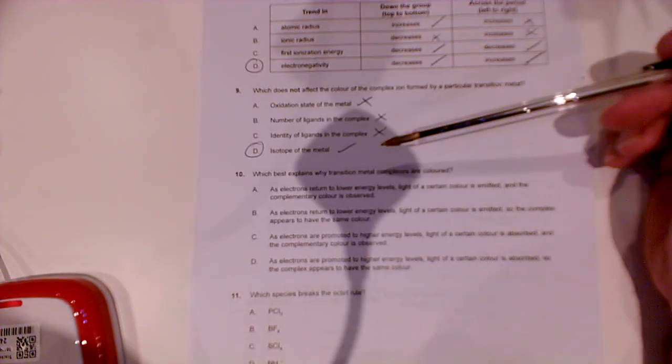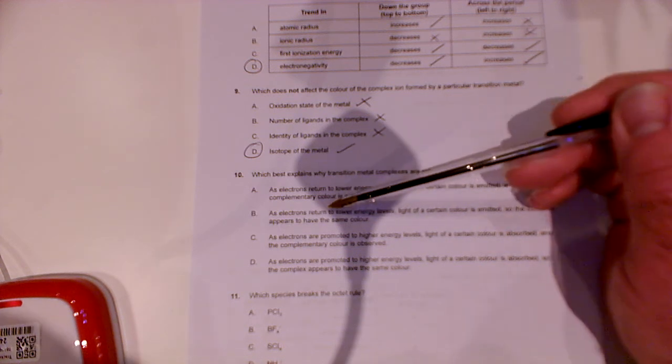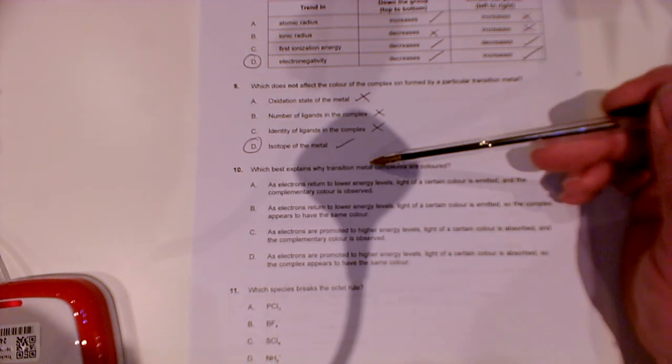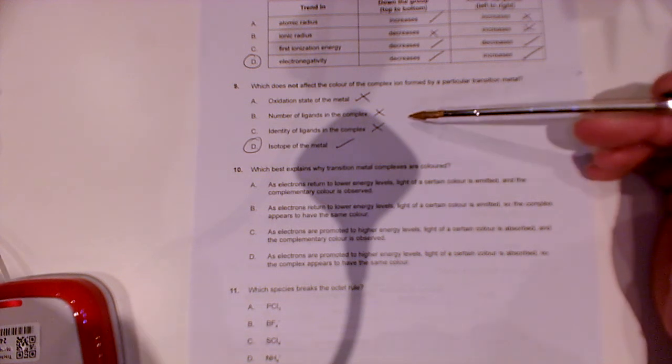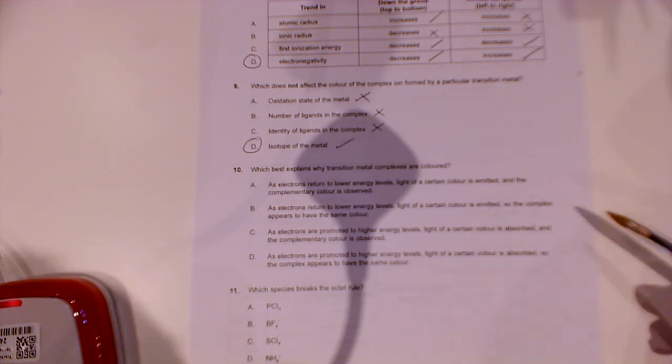And then number 10, which best explains why transition metal complexes are coloured. As electrons return to lower energy levels, light of a certain colour is emitted and the complementary colour is observed. Now they're trying to confuse you there with the flame tests of the alkaline metals. So we're not looking for that one. As electrons return to lower energy levels, light of a certain colour is emitted, so the complex appears to have the same colour. No, it's a bit of nonsense. Again, it's similar to that first answer. Remember, what we're looking for with the transition metals is they absorb a specific frequency of light to cause an electron to be promoted rather than it falling back down again.